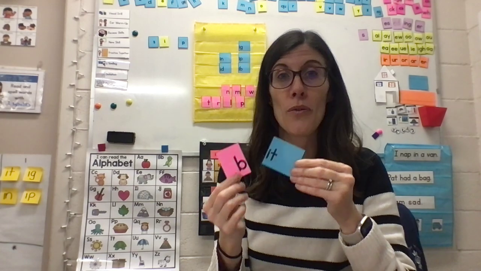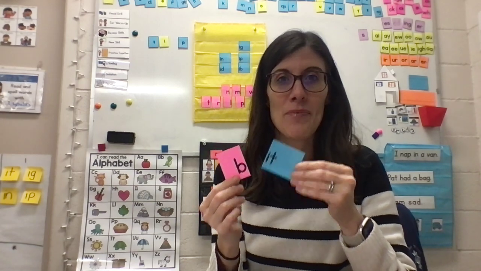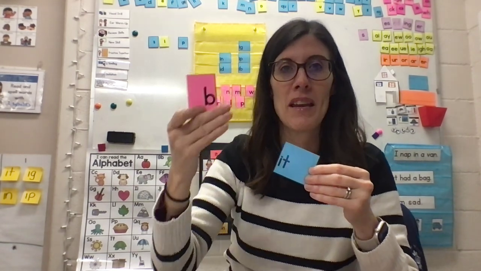But I use it more for getting them that automaticity, getting them beyond every single sound and recognizing, oh, I've seen this a couple times. A lot of words have it. So that's how I use that. I just wanted to talk about when I use each strategy, and that each strategy really is pretty helpful.